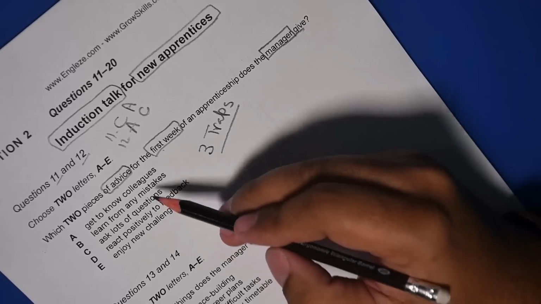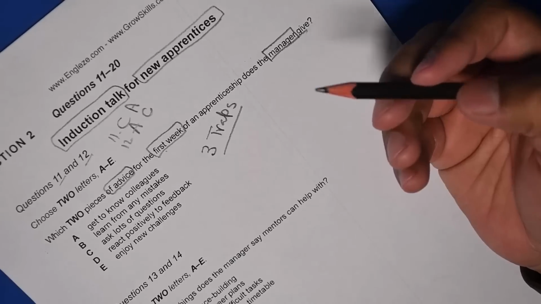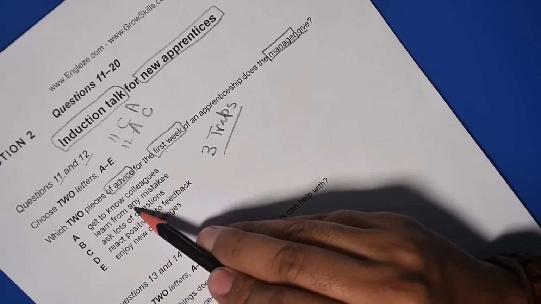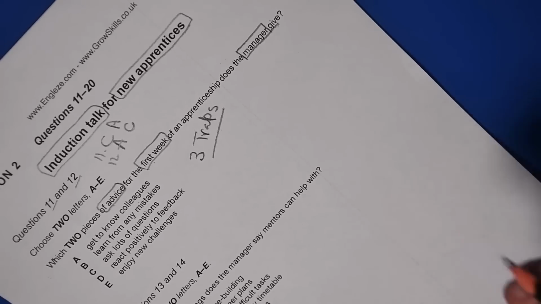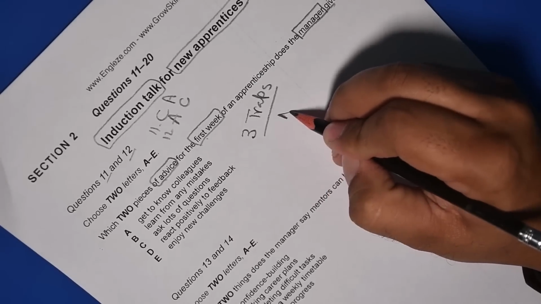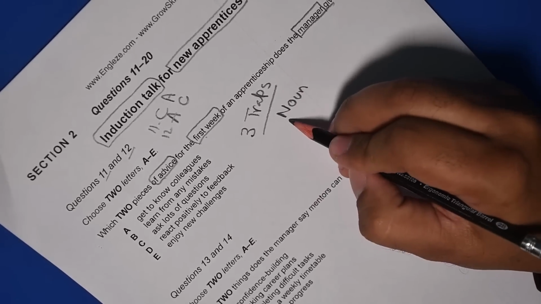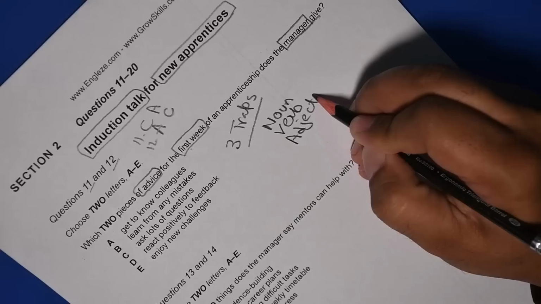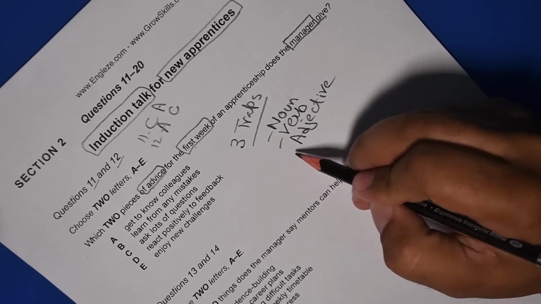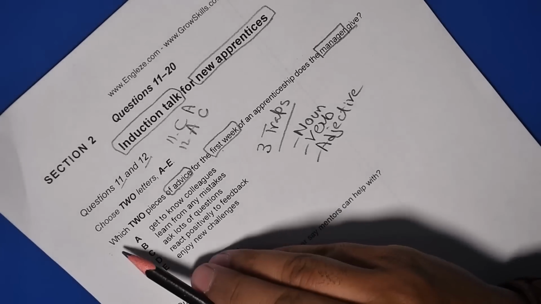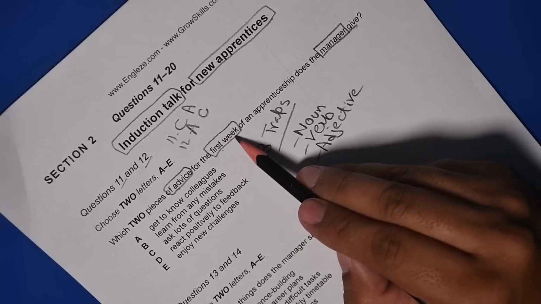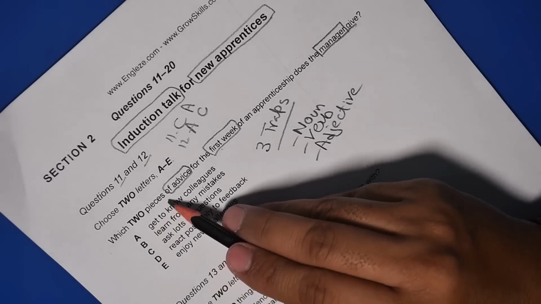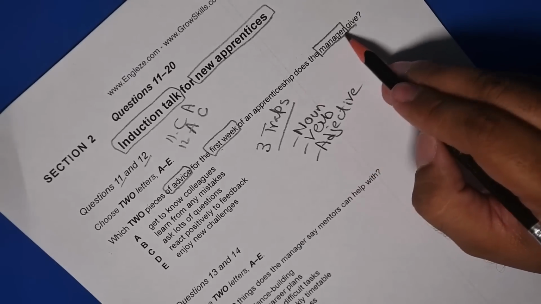Now remember, they will talk about any option first or second or third, you never know. They will not start with A only, they can start from C, they can then come back to B and all that. Now for this you have to remember 3 words are very important in options. One is noun, second is verb, and third is adjective. Noun, verb and adjective, these 3 words are very important. So we know that it is which 2 pieces of advice for the first week. Now there can be some traps that can be for after a month, after 6 months, but we need to see which 2 pieces of advice for the first week of apprenticeship does the manager give.